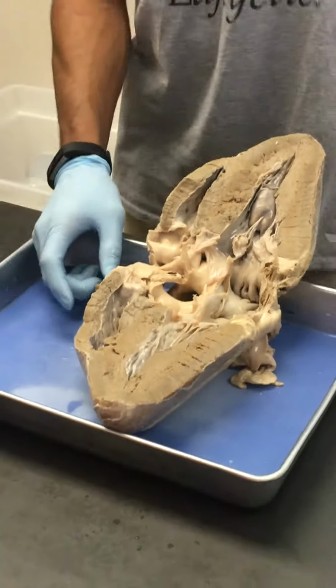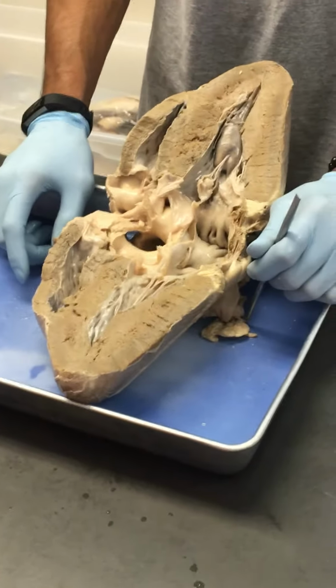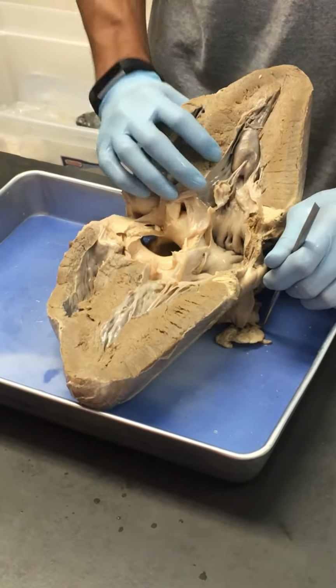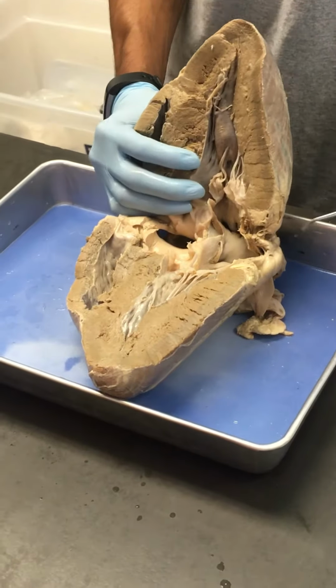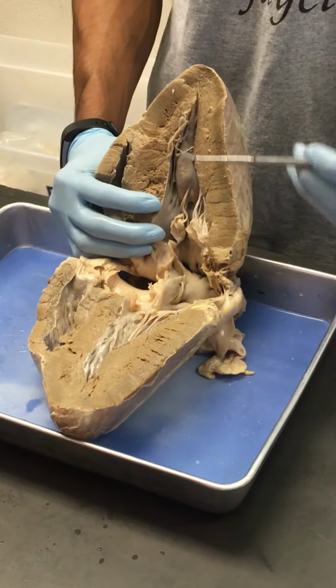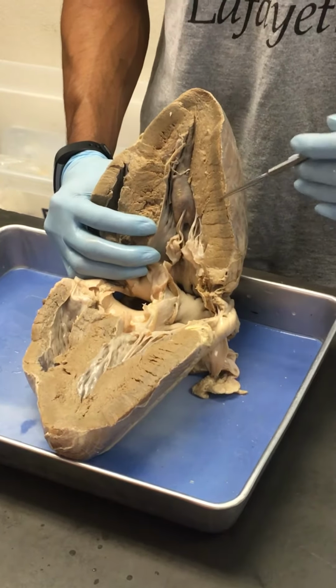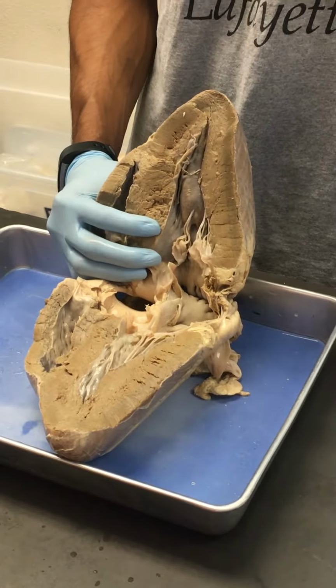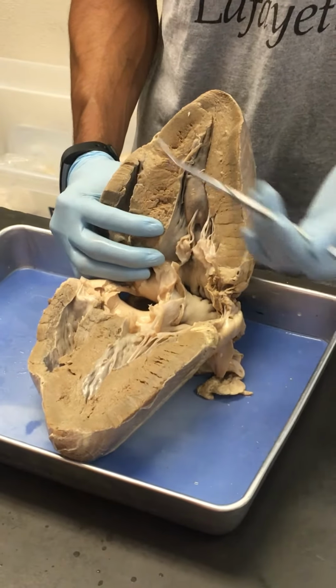Your tricuspid and bicuspid valve. The bicuspid is also called mitral. Your bicuspid valve goes from your left atrium to your left ventricle. Your tricuspid is from your right atrium to your right ventricle.